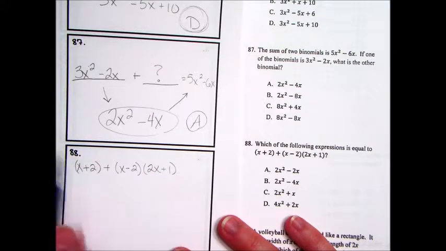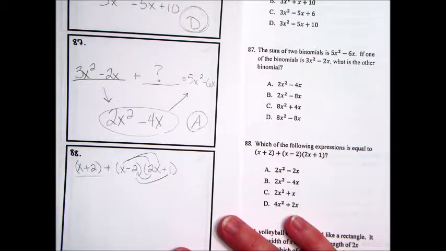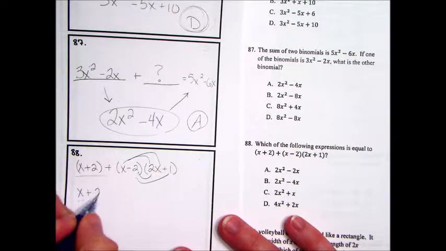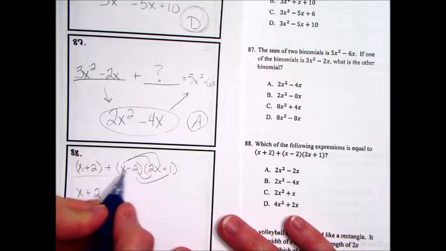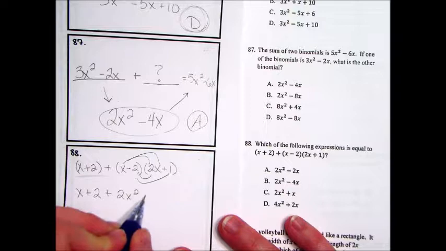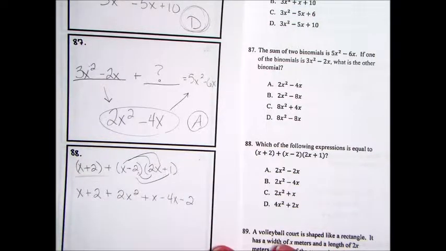My hope is that you know you can't really do anything with this one right now, but you can, as you guys would say, maybe distribute or rainbow these ones together. So carry down the x plus 2. There's nothing special that happens with that one. Now let's rainbow this and this. So you get plus 2x squared plus x minus 4x minus 2 when you distribute.